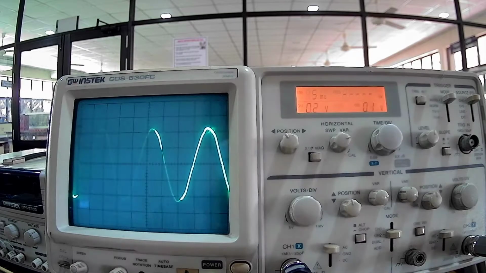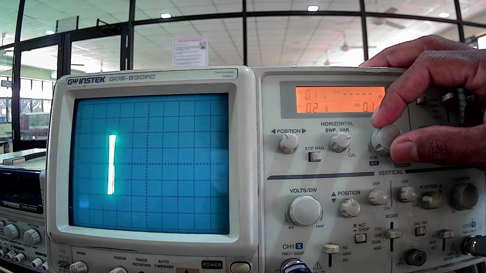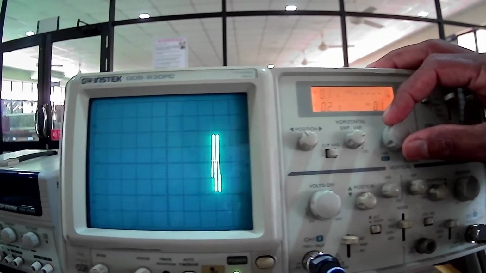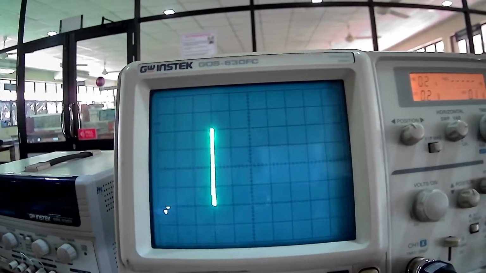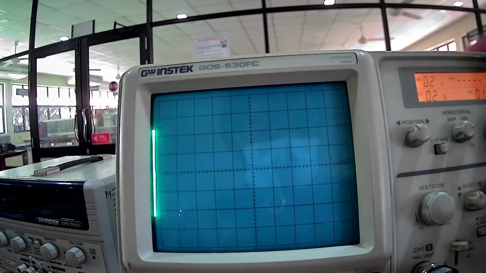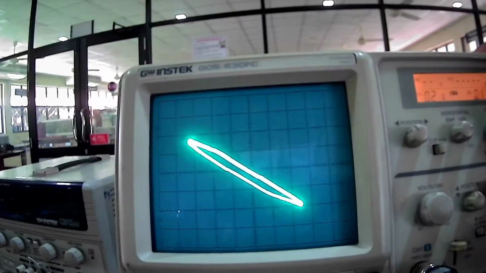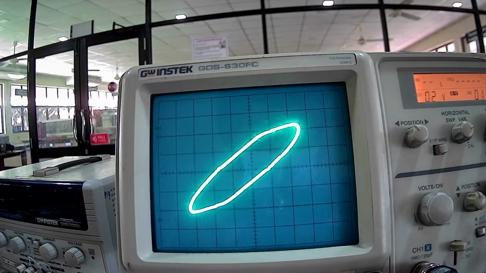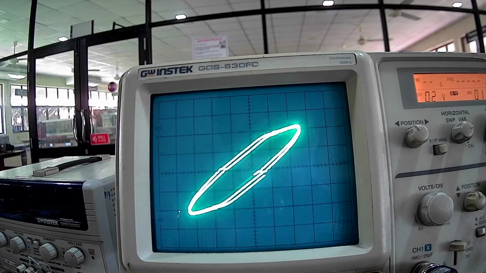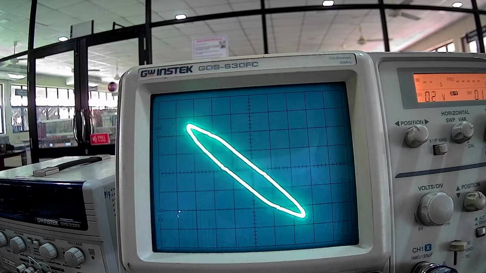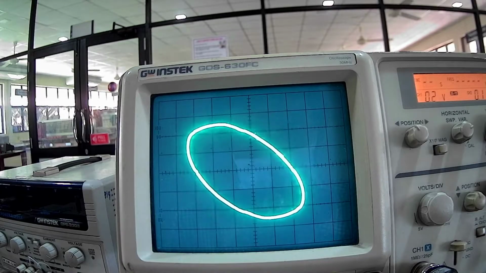So once we turn this into XY mode, you can see a curve like this. It's not exactly the BH curve, but you can see that there is a difference between VR and VC.